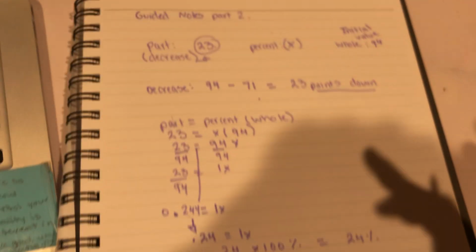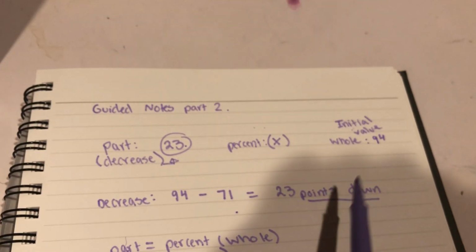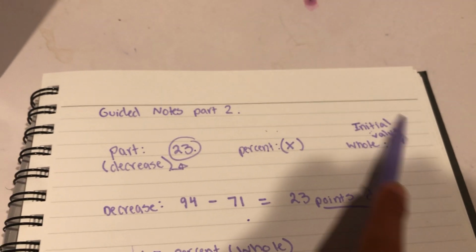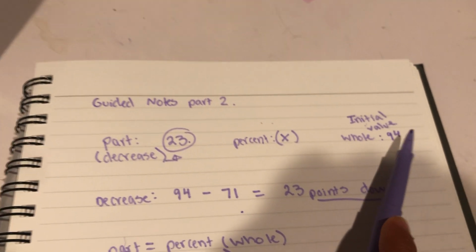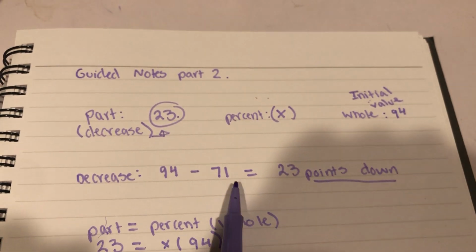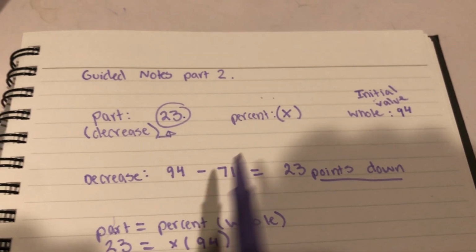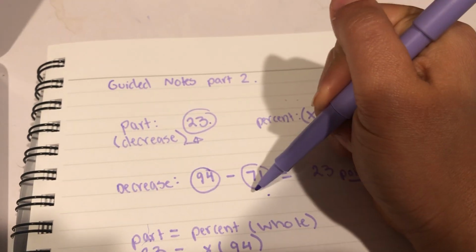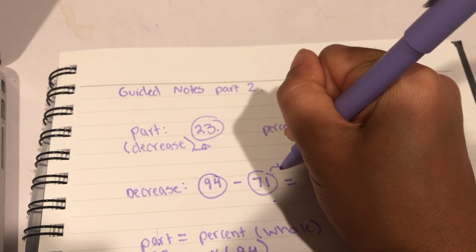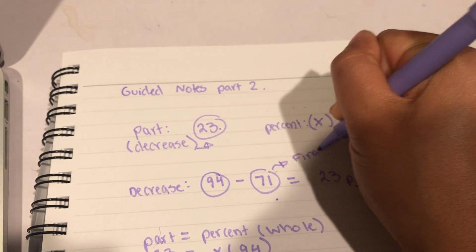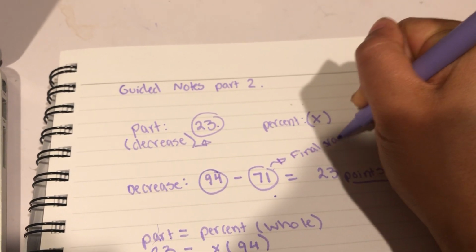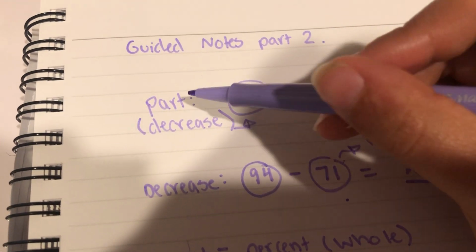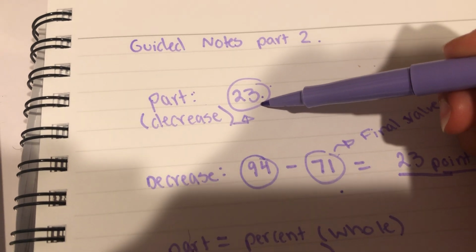So, last review, okay? You identify the whole correctly. The whole is the original amount. It's my initial value, what I started with. He started with a score of 94. It went down to 71. And what I did to find the decrease was subtract my initial value from my final value. This right here is my final value. That's his final score, which was 23. So my decrease is going to represent the part, and we have 23.